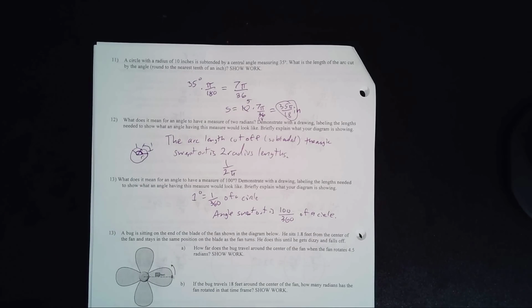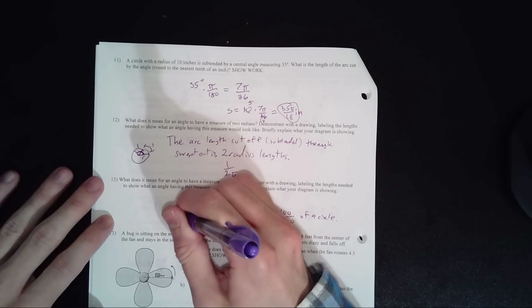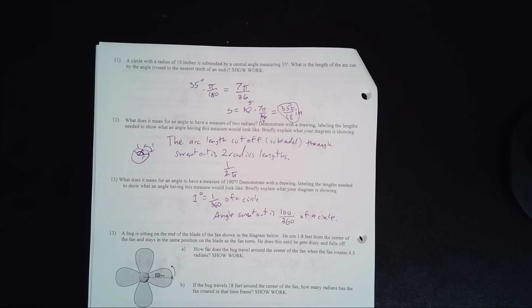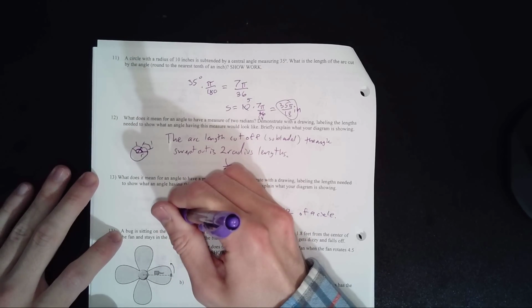It's not really that big a deal. I will accept a lot of different things here as long as it is clear that you have an idea as to what it means. You're not going to be able to divide a circle into 360 parts, but it is 100 degrees up there. So maybe draw a little picture for yourself of what 100 degrees is about right there. There's your 100 degrees.